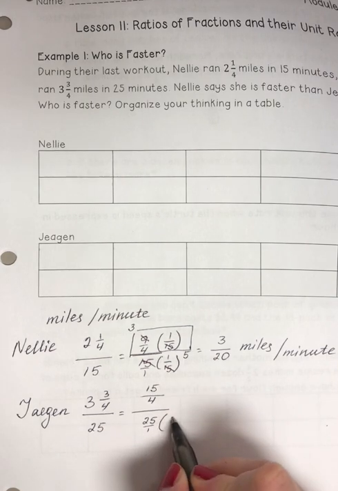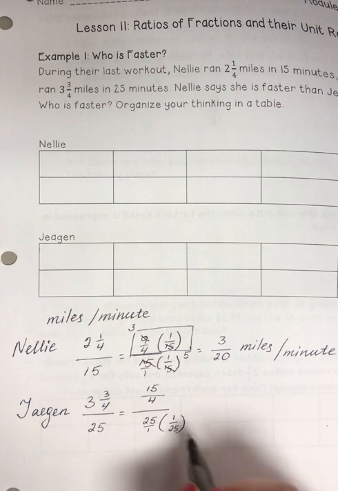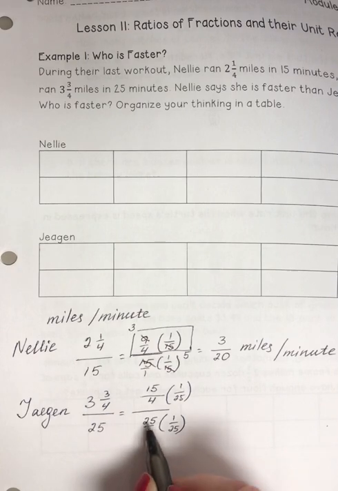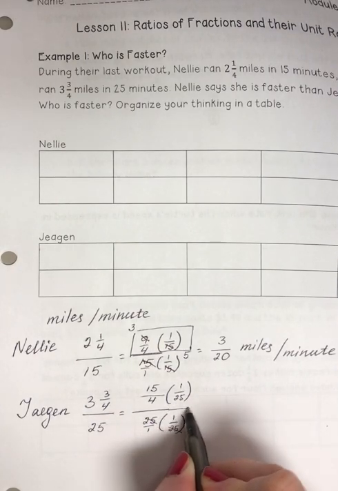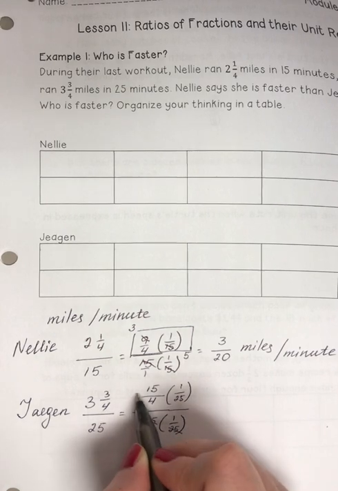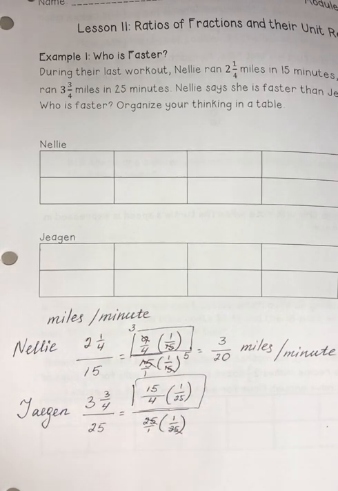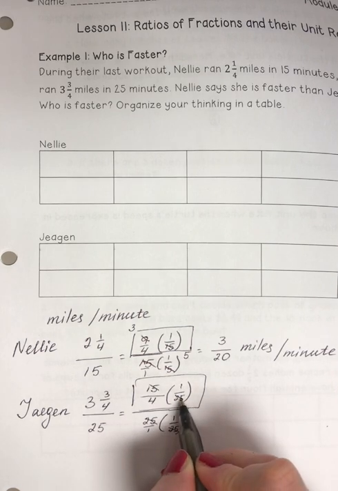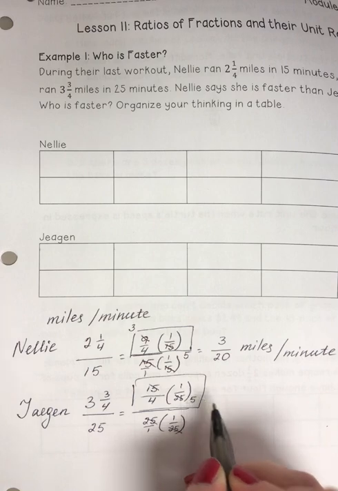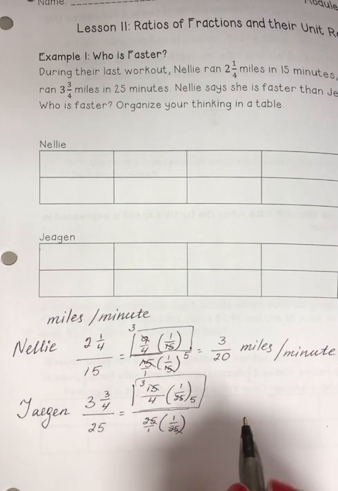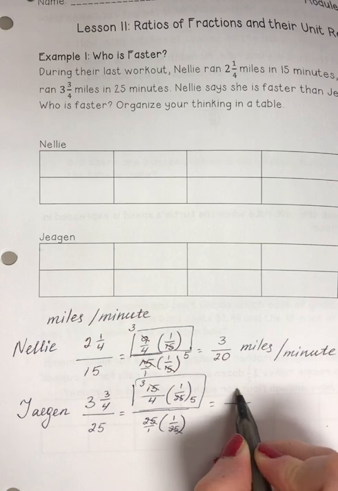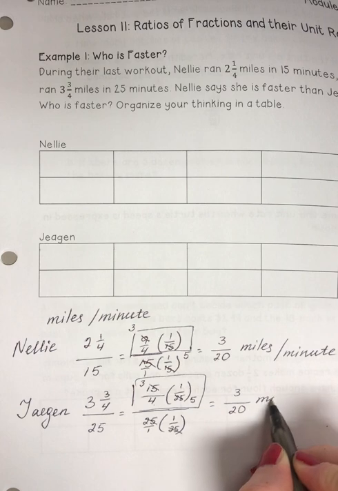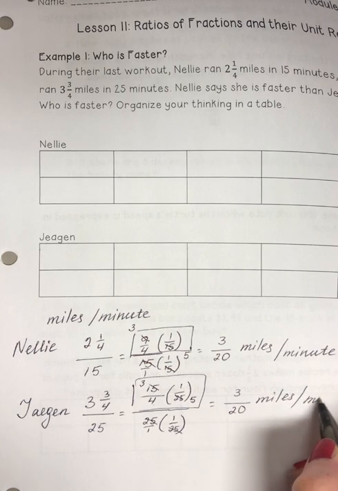I'm going to multiply both of them by 1 over 25. When I simplify 25 and 25, it becomes 1, so I don't have to worry about this part. This part is the one I'm going to be focused on. I can simplify 15 and 25 by 5: 25 divided by 5 is 5, and 15 divided by 5 is 3. What I have left here is 3, and 4 times 5 is 20. 3/20 miles per minute.